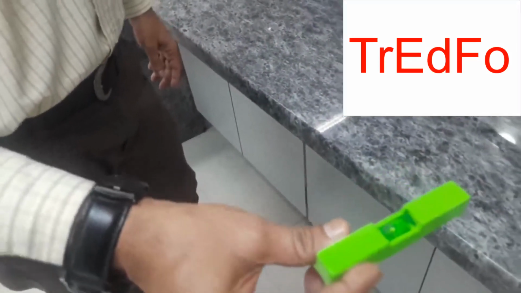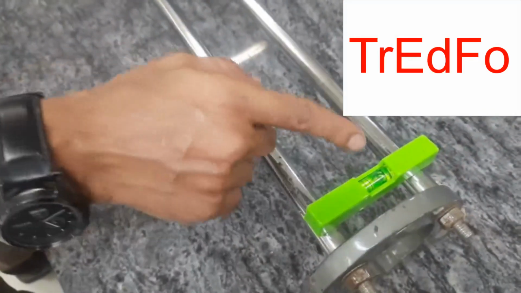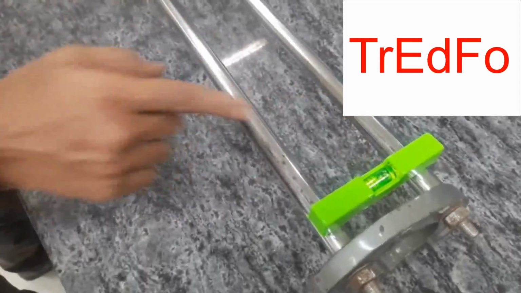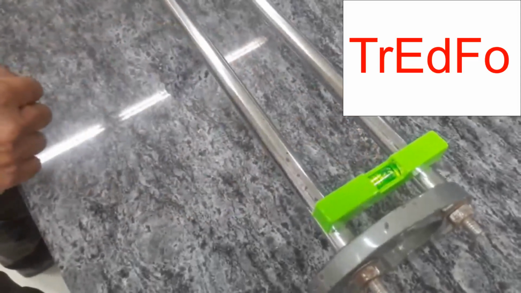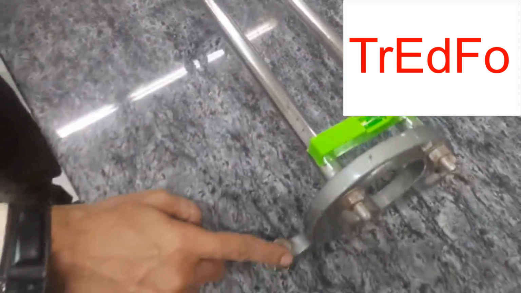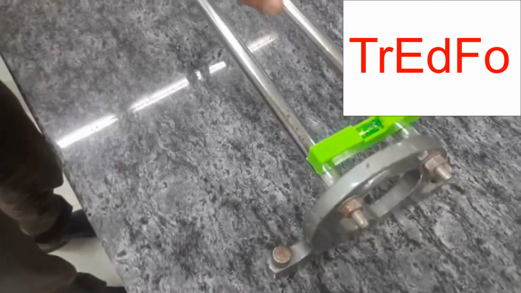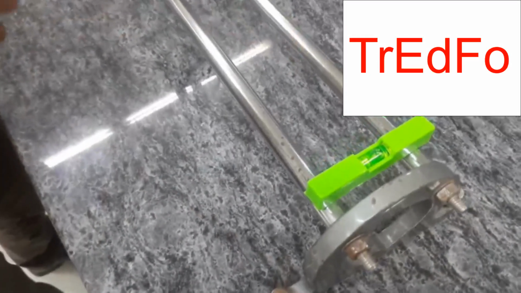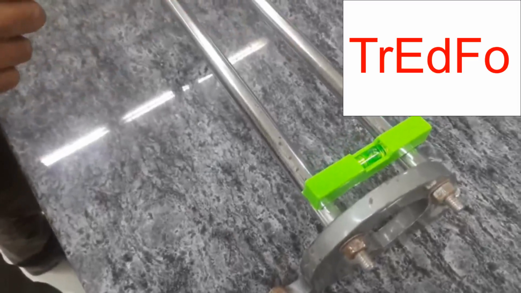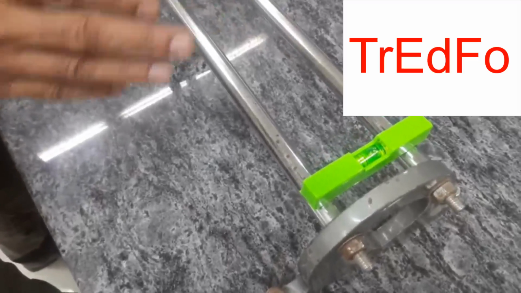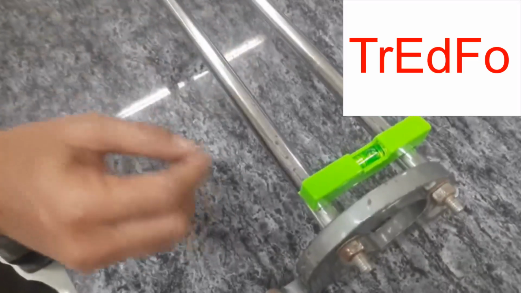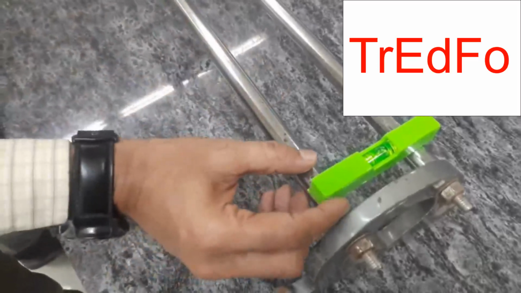This we will place at the two ends of this, and if this bubble is not exactly in between these two black lines, that means we need to adjust the screws over here. But if you look at the given bubble, it is not exactly at the center but somewhere here to the right, but this is okay.